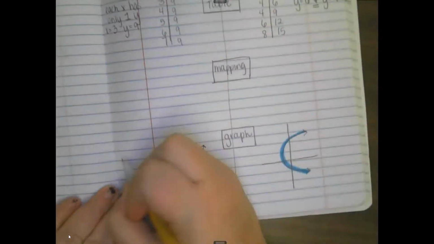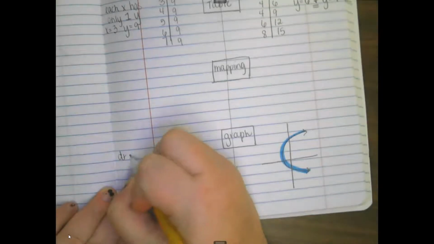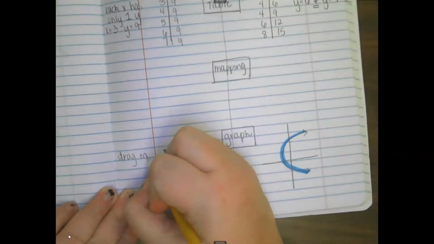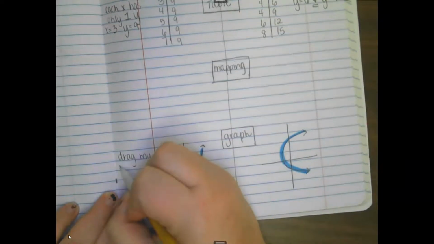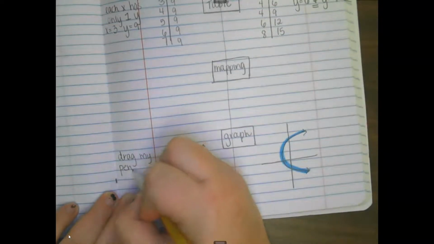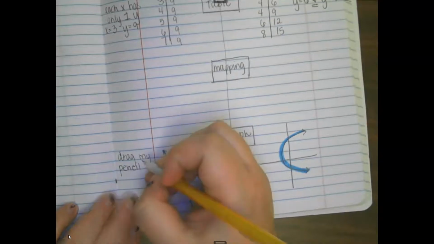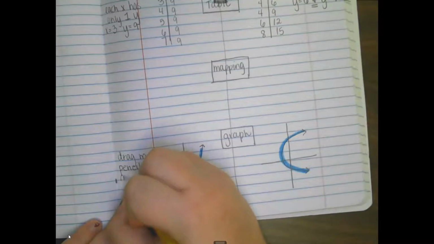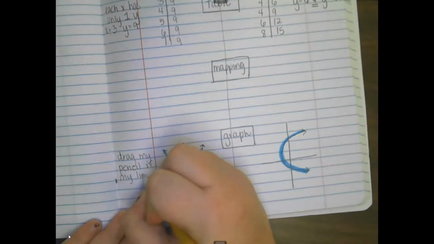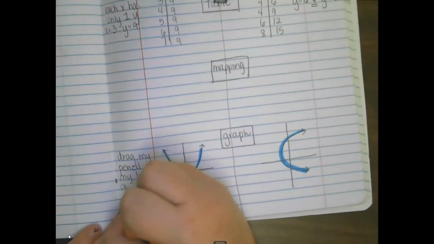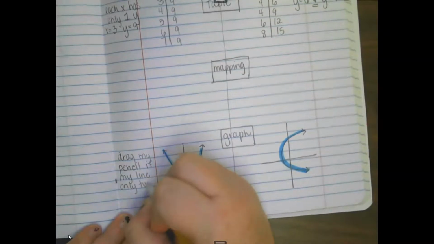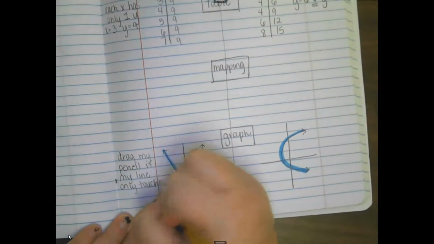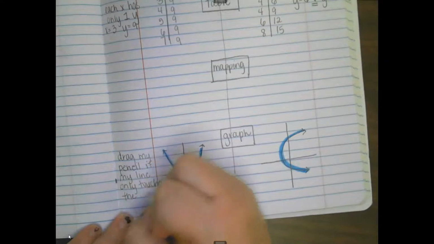So for my explanation over here, I'm going to drag my pencil. If my line only touches the pencil once, it's a function.